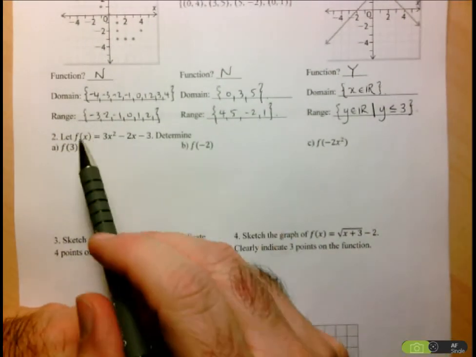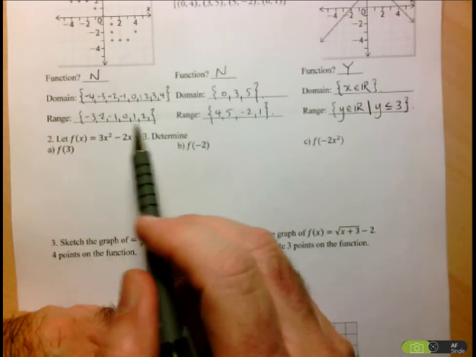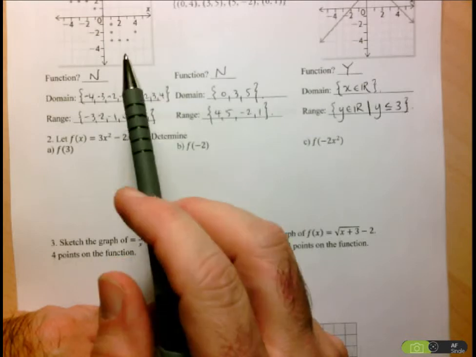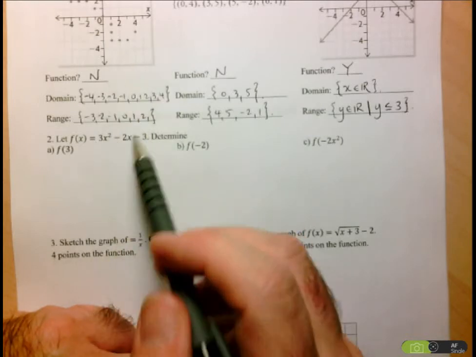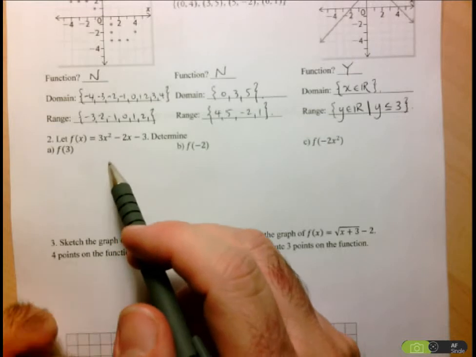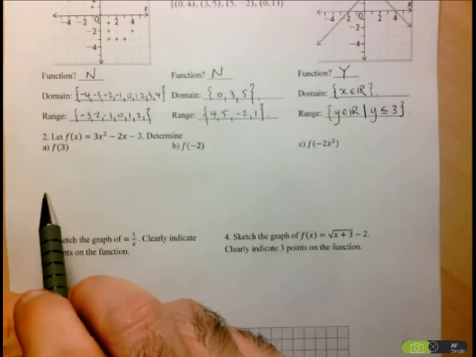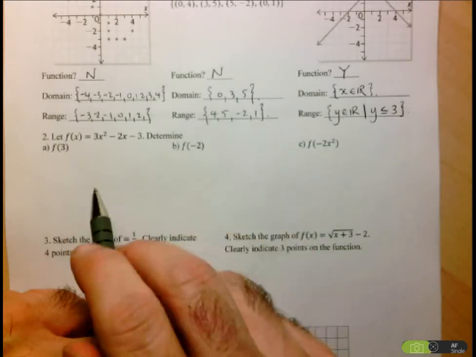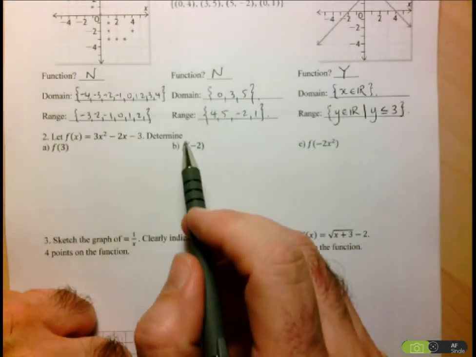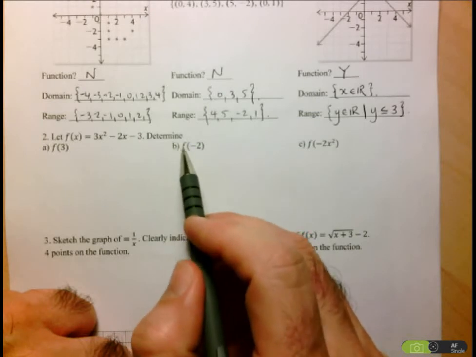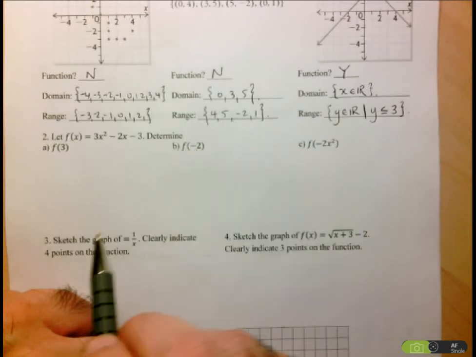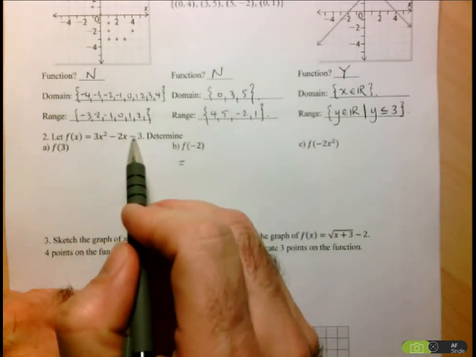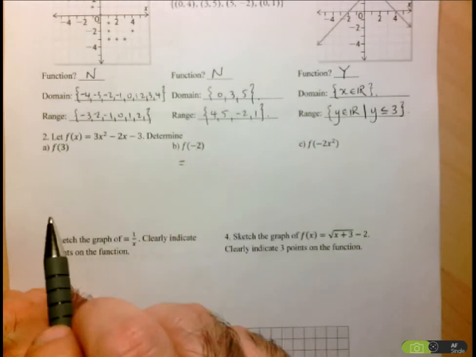Here we have a function defined by an equation. In the previous example, it was defined by either a graph or a set of ordered pairs. Here it's defined by an equation, and we can determine particular y values. So here I won't do A, I'll do B. What this means is, what is the y value of the function f when the input, or the x value, is -2? So all we have to do is wherever we see an x in our equation, we're going to replace that by the input of -2.